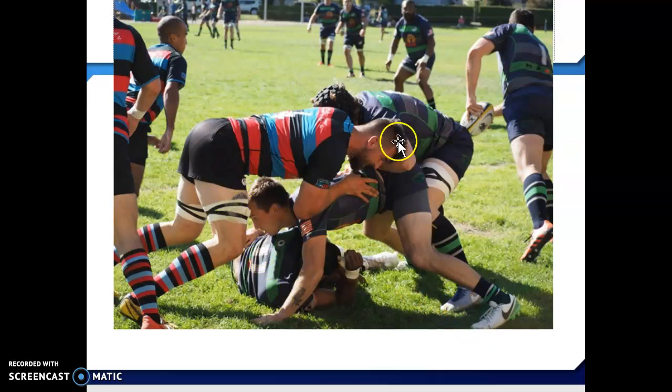wide base. These individuals, yes, they are balanced, but are relying on each other, and the points in contact a lot wider from this side here.